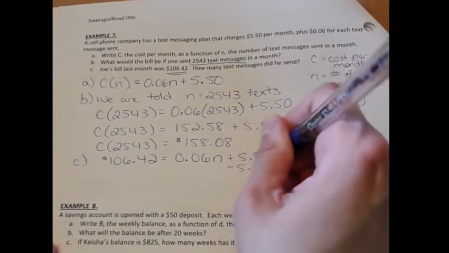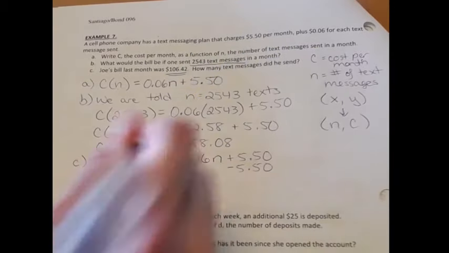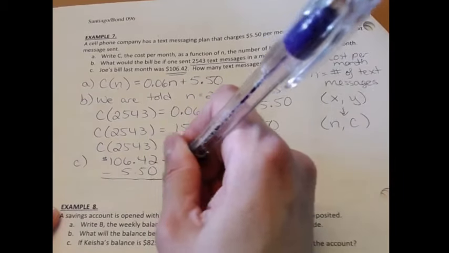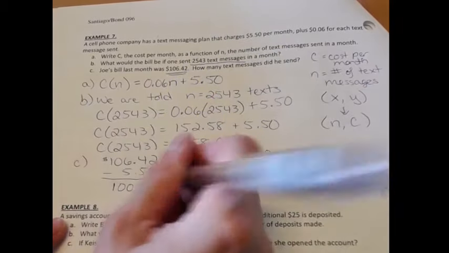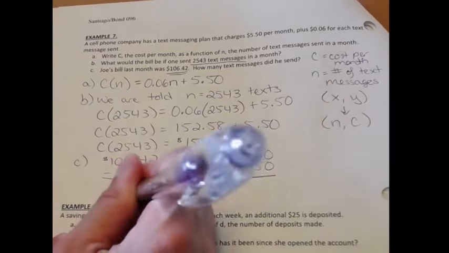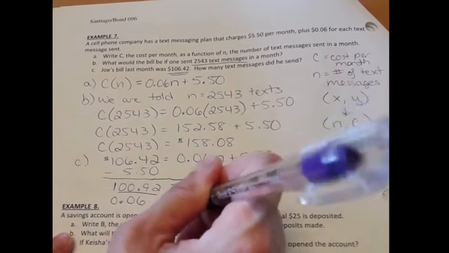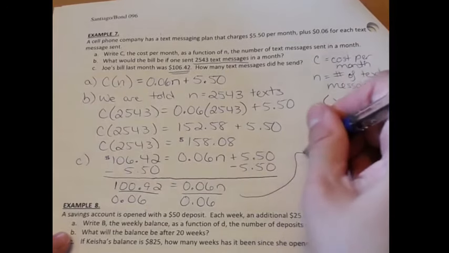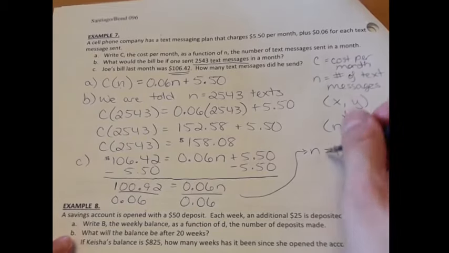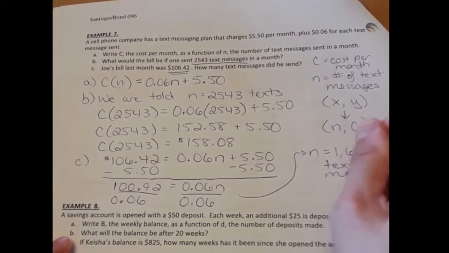So I'm going to subtract the 5.50. So we have 106.42 minus 5.50. And that gives us 100.92 is equal to 0.06n. And now let's divide both sides by 0.06. If we divide both sides by 0.06, we get that n is equal to 1,682. So we can say 1,682 text messages.